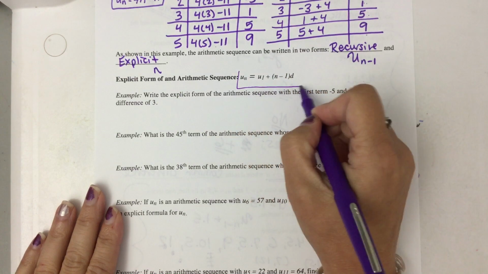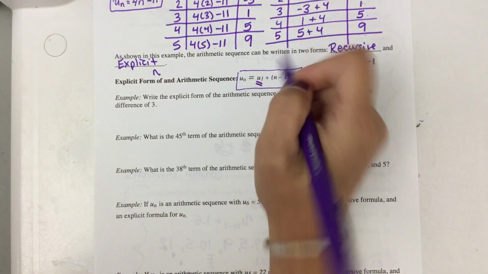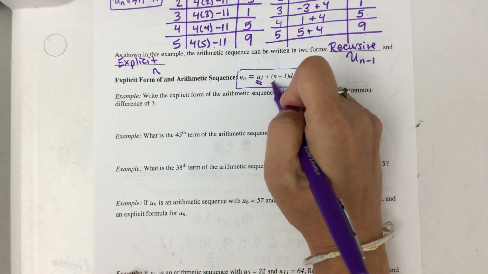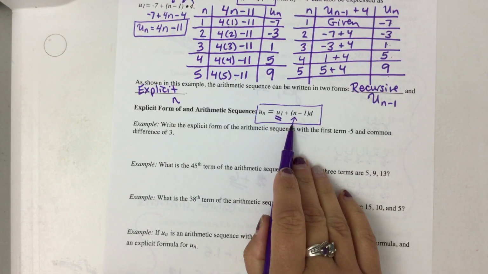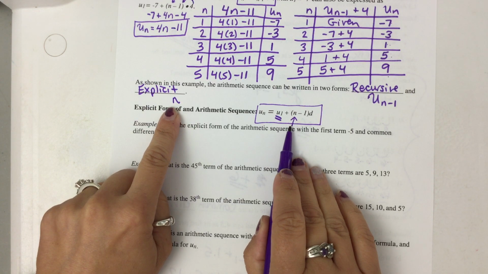There is a general rule that we can use to write an explicit form of an arithmetic sequence. What you have to do is first start off, u sub 1, that is the first term. N, that is the variable that you're going to leave in the problem because your explicit form has to have an n in it.